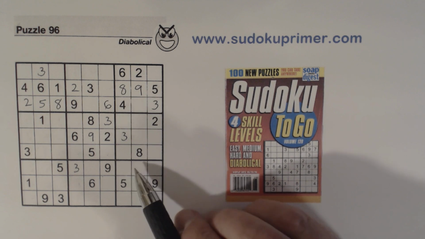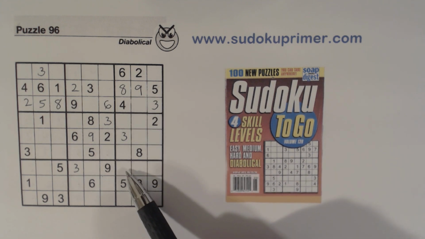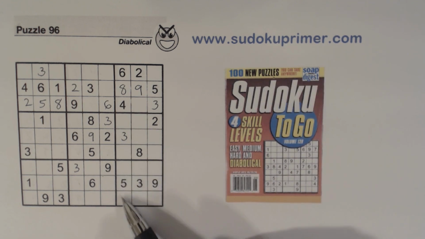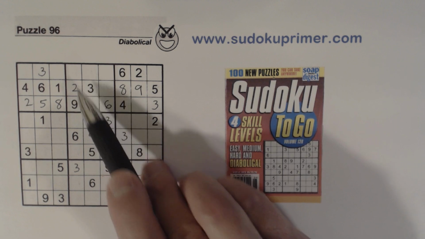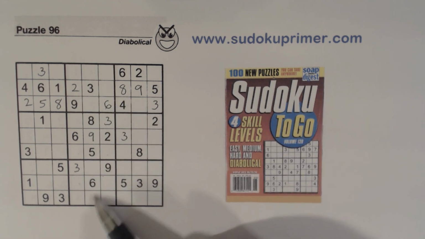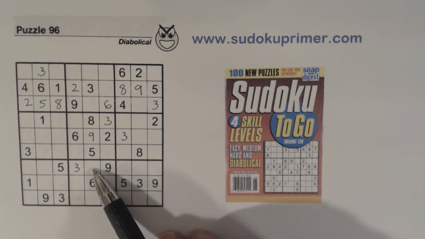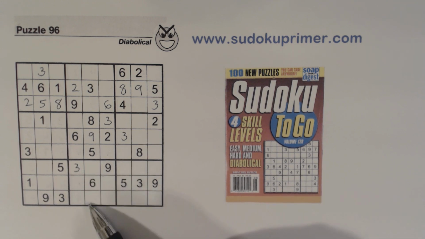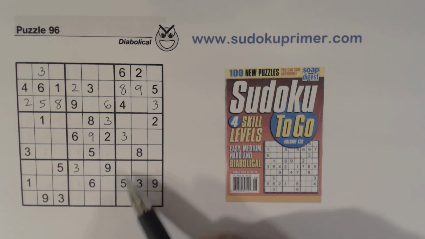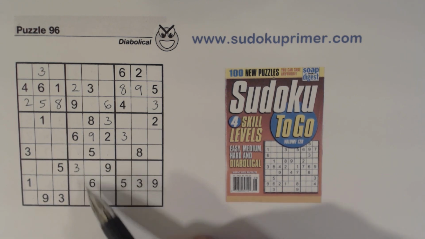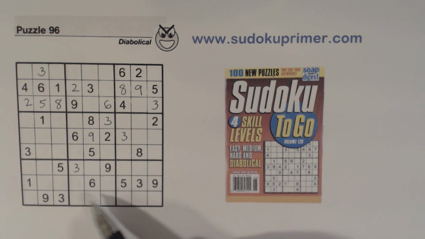Alright, now we're going to use unique rectangles, or the ambiguity rule that you can find on sudokuprimer.com. We've got 1, 2 twins here, and we know that one of these is a 2. And because one of these is a 2, using unique rectangles, or the ambiguity rule, we know neither of these can be a 1. We have 1, 2 twins here, we got a 2 in one of these two cells, and so we can't have a 1 in either cell. So we know the 1s are right here. So we've got 1, 5 twins here now.